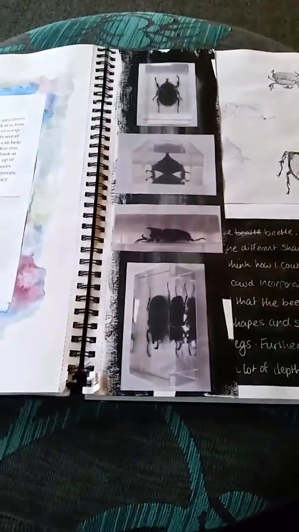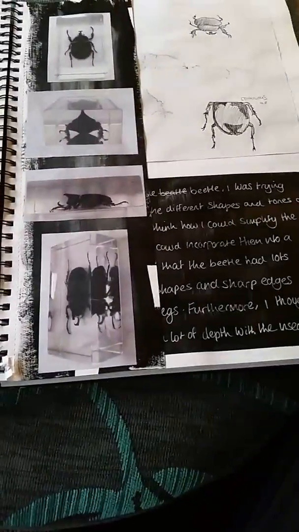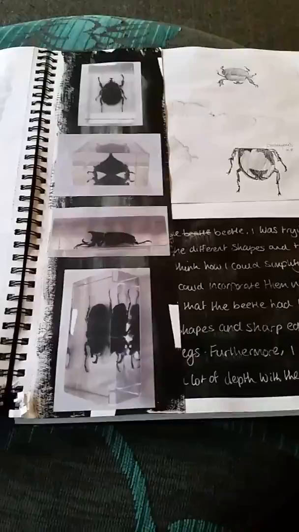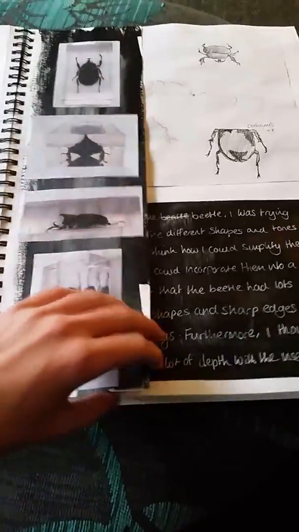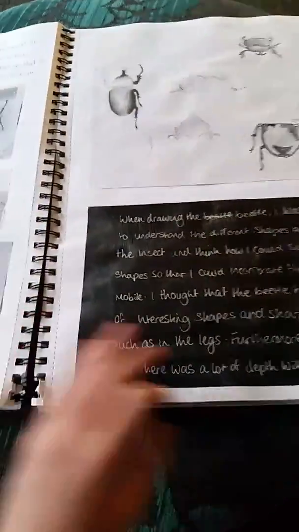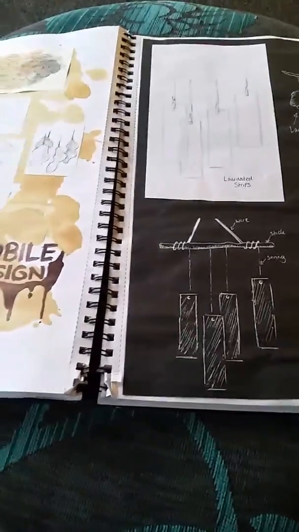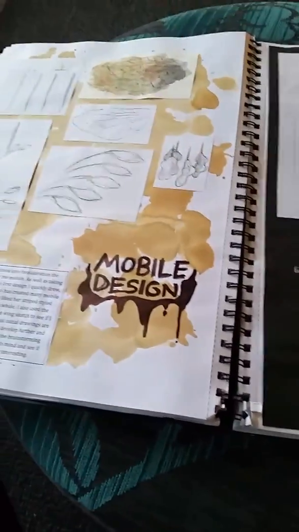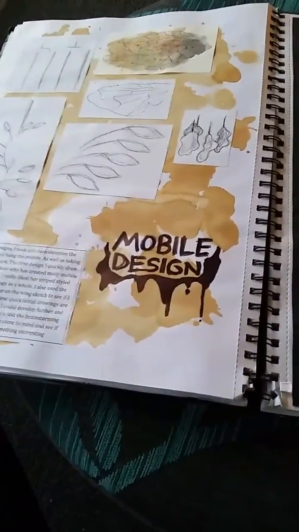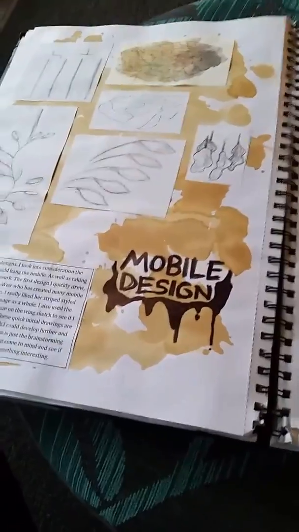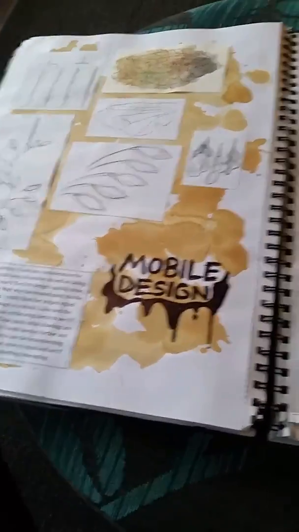We were next looking at bugs, and we were each given a bug to look at and to draw so you can really get a feel of the different shapes and the tones of our bug. With that we were then trying to create a mobile using the designs we had. First of all I started thinking about what materials I could use, what other people have done with mobiles, and I could then move on with my designs.